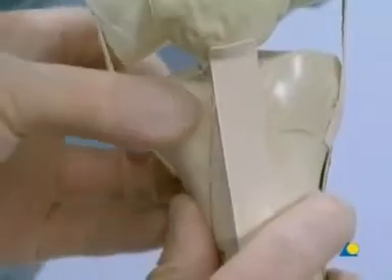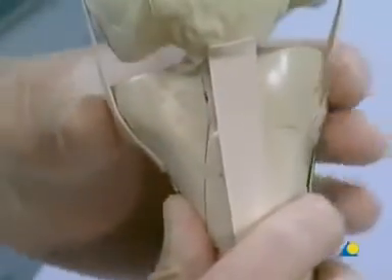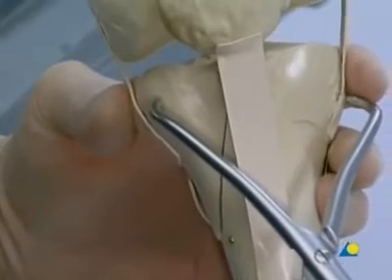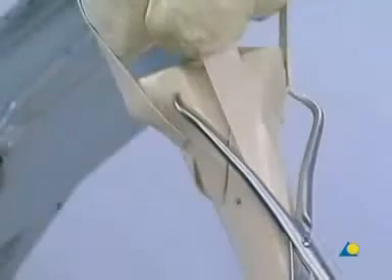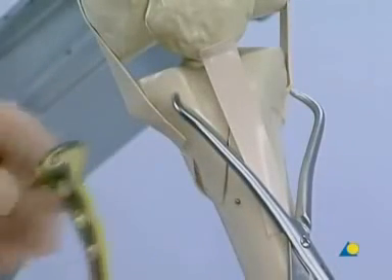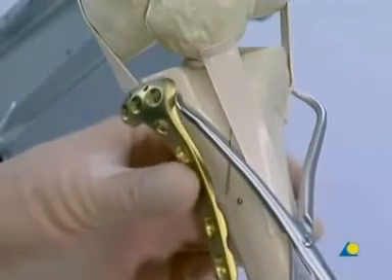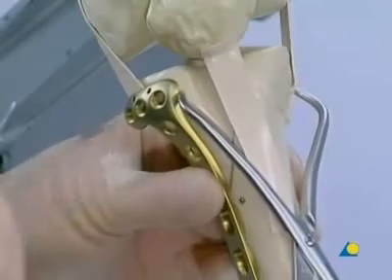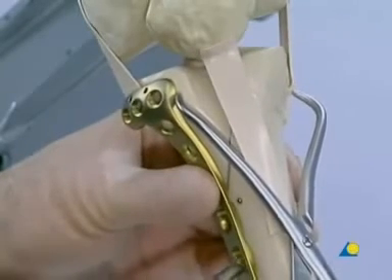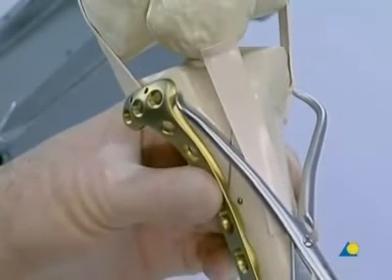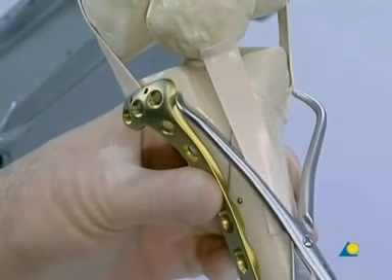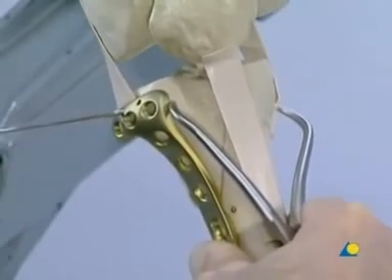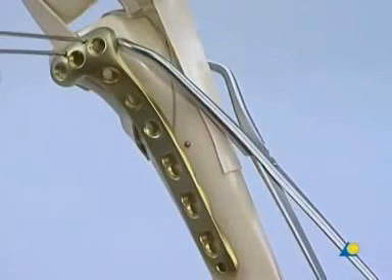After reducing the lateral construct, the reduction is held in place using the large pointed reduction forceps. A 4.5/5.0 LCP proximal tibial plate is placed to support the lateral condyle by buttressing it. Alternatively, either a T-buttress plate or a tibial head buttress plate can be used. The LCP is fixed temporarily with 2 K-wires, as shown here.